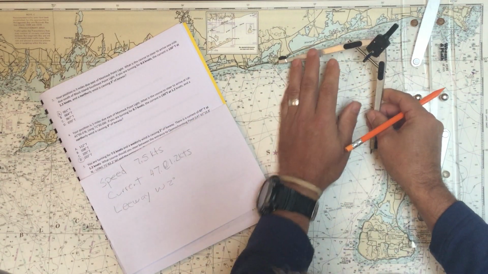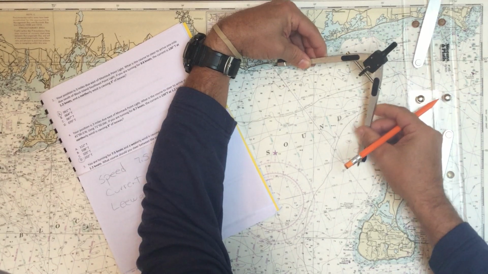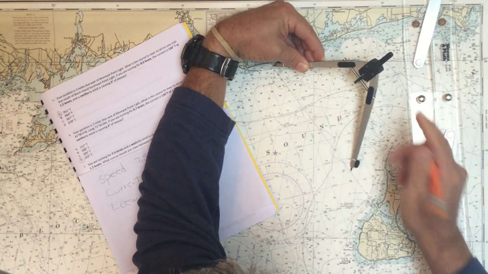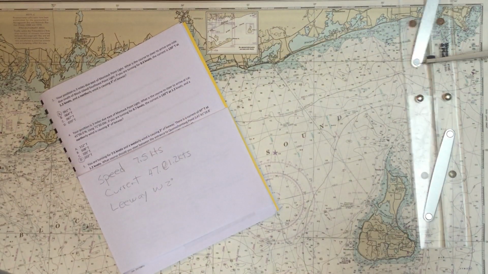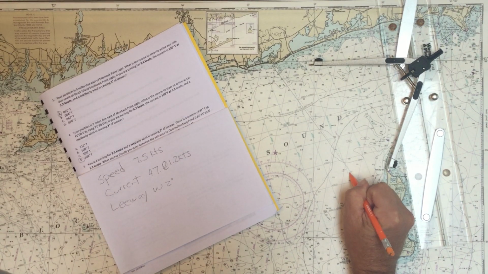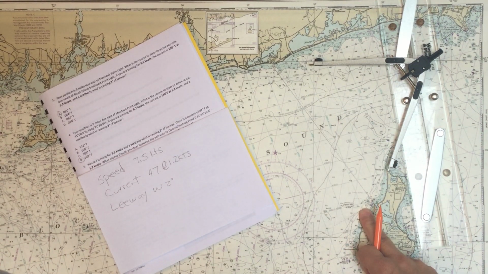There's my starting point right there. I'm going to mark where I should be in an hour, which is right here. I'll mark that and label that DR. The half circle means it's a DR. So that's where I should theoretically be going 7.5 knots in 1 hour.